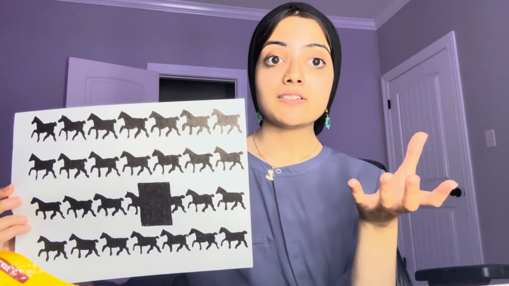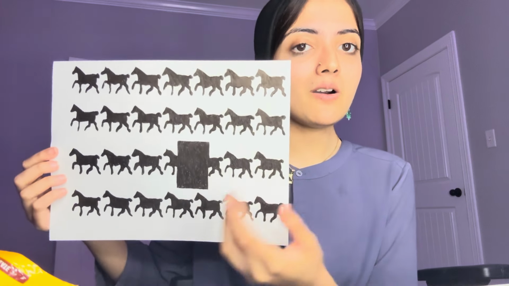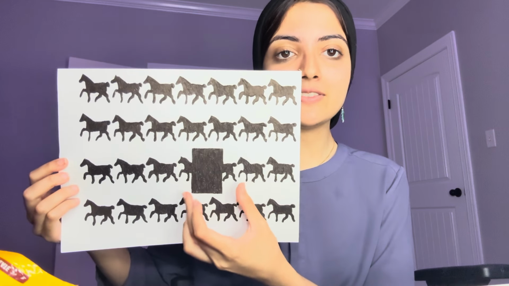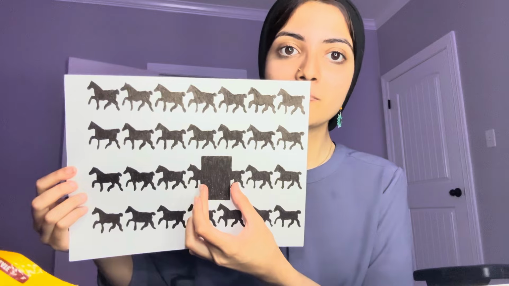Now, amodal completion is due to two parts. One is top-down processing, and the other is bottom-up processing. First, let's talk about top-down. Top-down is essentially using our prior knowledge. For example, growing up, we have seen horses before, and we know that horses just are whole, and you never see just half of a horse in real life. So our brains can look at this and go, oh, hey, these two segments of a whole, there must be a middle part that is a whole horse.